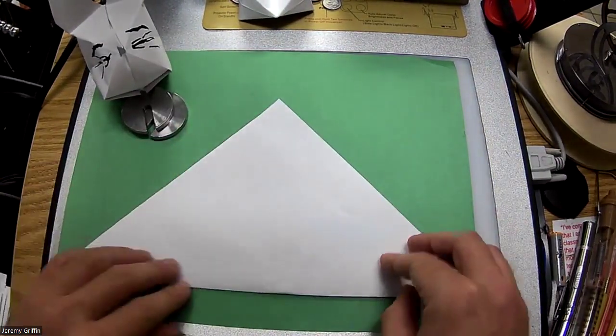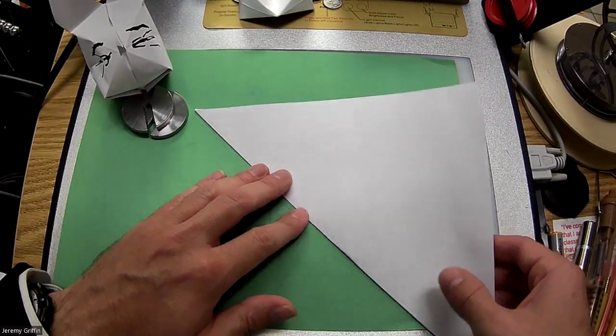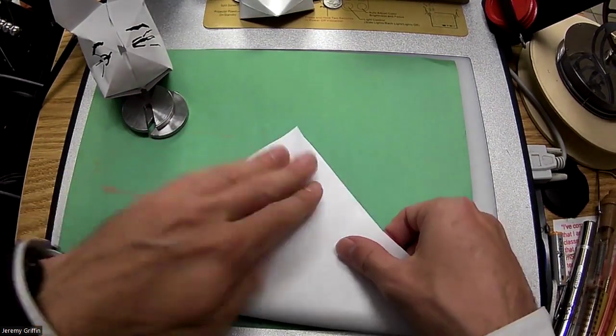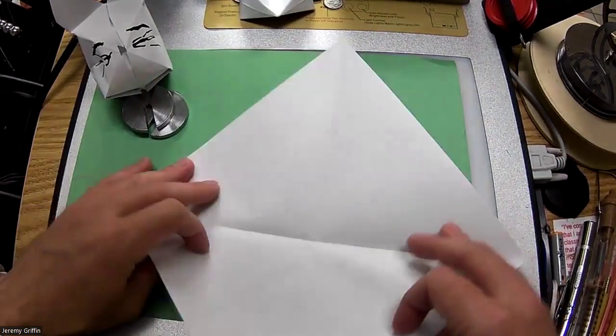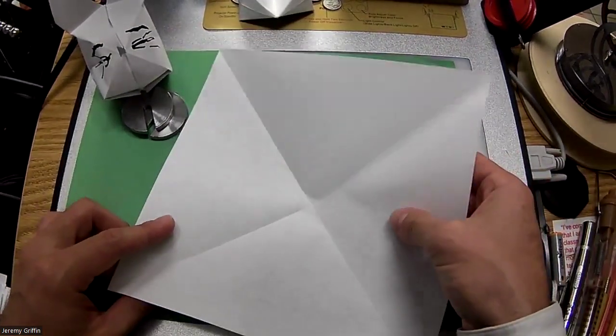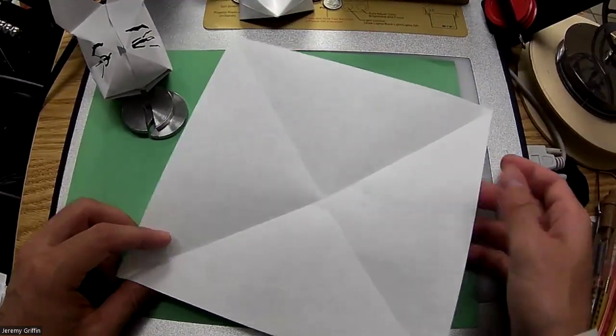All right, so everybody's got a diagonal. All right, then unfold that, turn it 90 degrees, make another diagonal fold. Unfold that. Now you got an X going across the paper, and it looks like valley folds. You guys see valley folds? Okay.